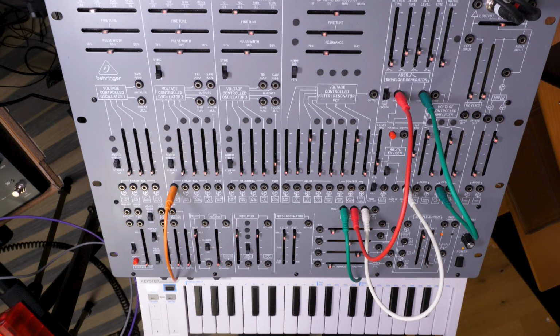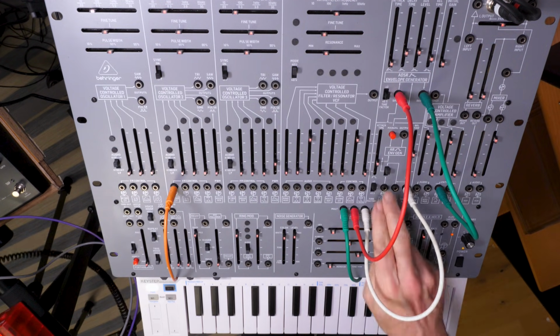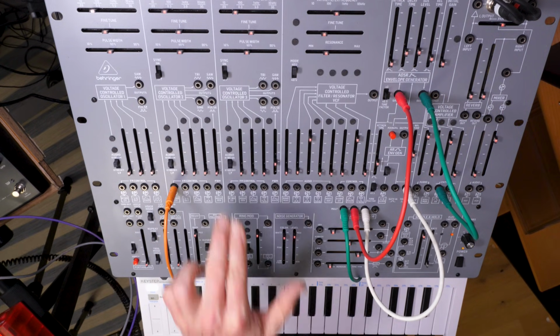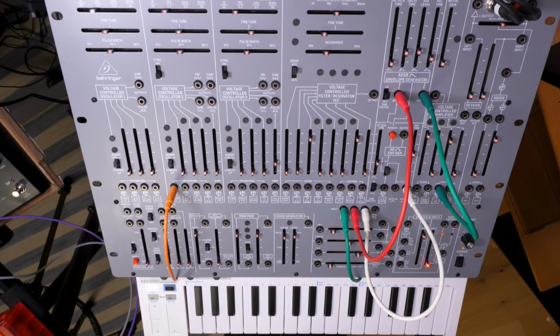Now we can use the AR envelope generator for something else. And I'm showing you now how we are going to use the AR envelope generator together with the ring modulator and VCO number 3 to set up a second voice here on the Behringer 2600.